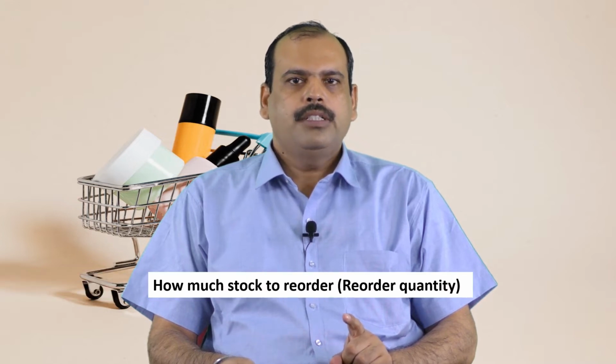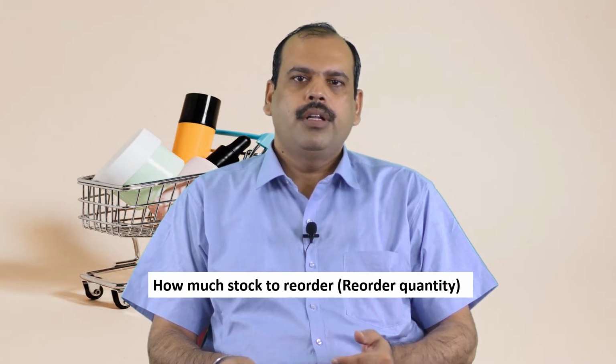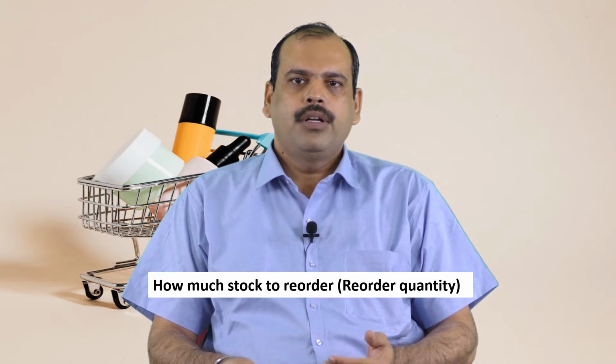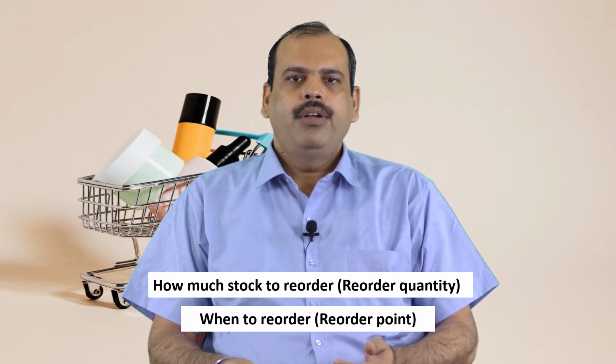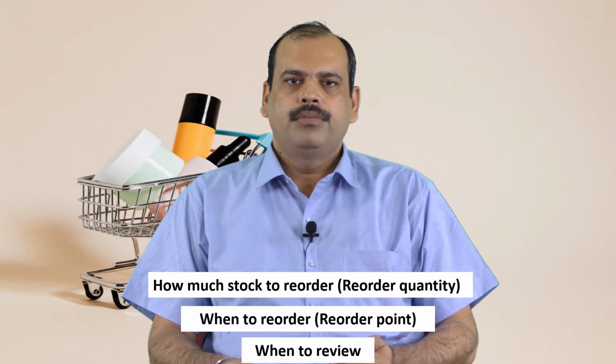In any industry, whether it is construction, manufacturing, or steel, there are three basic inventory policy decisions which are taken. One is how much stock to order or reorder. We call it the reorder quantity. When to order means the reorder point. We also call it the reorder level. Third is when to review.